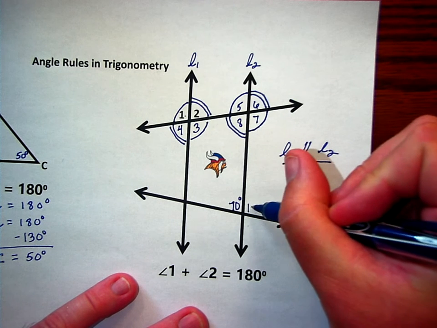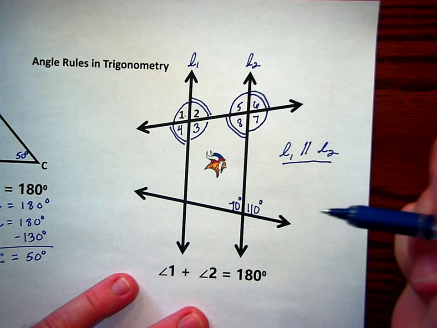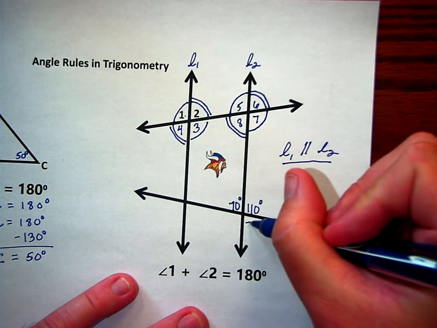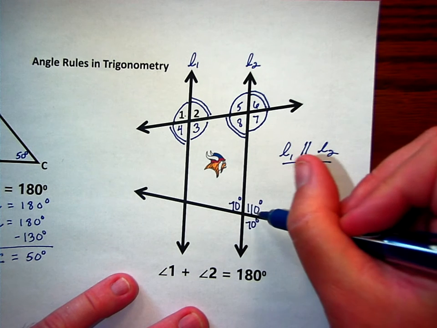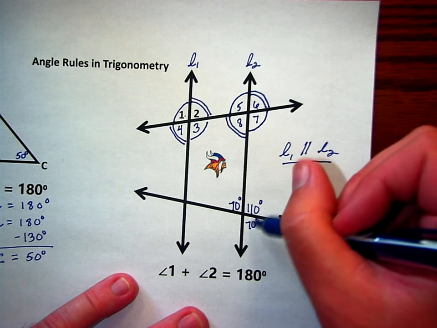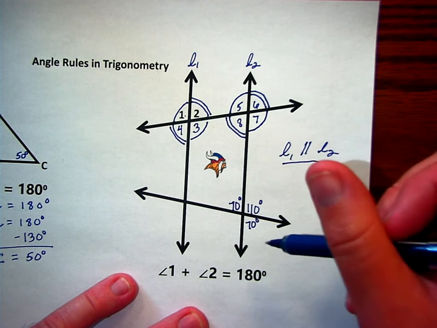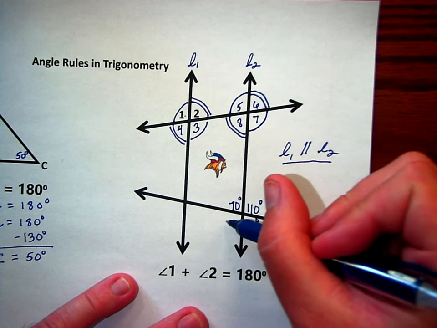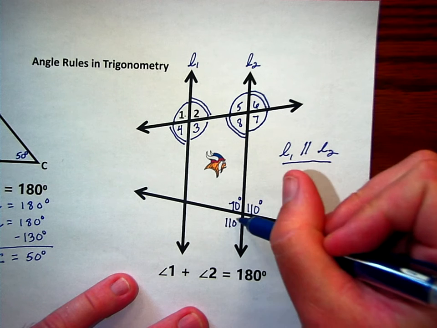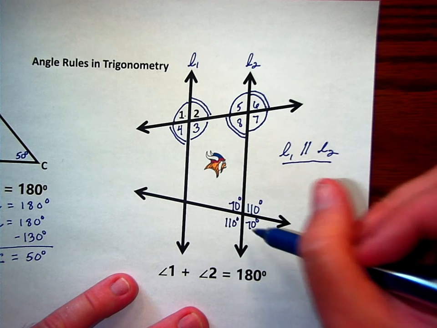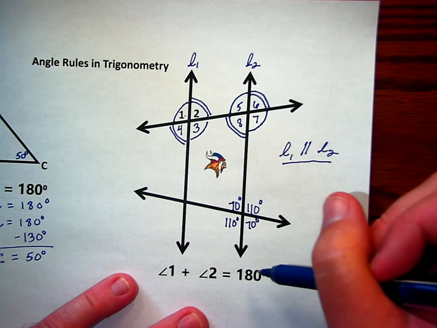So this angle is 110 degrees. This angle here is 70 because it also adds with 110 to be 180 degrees. And this angle over here is 110 because 70 and 110 add up to 180 degrees.